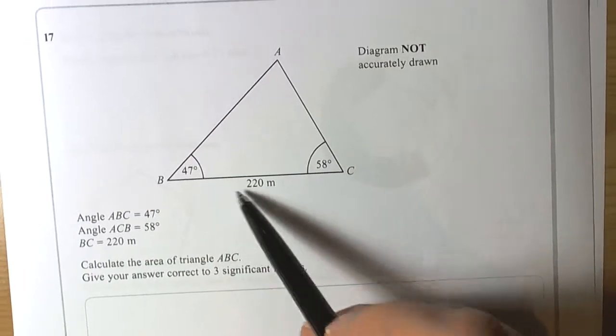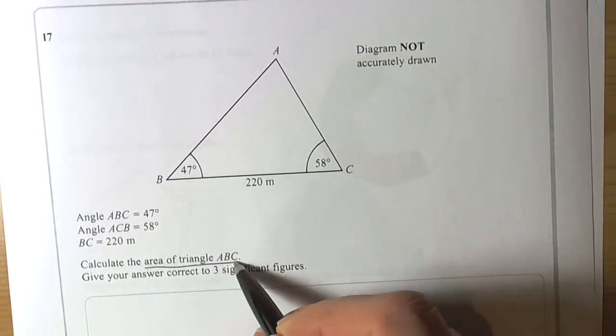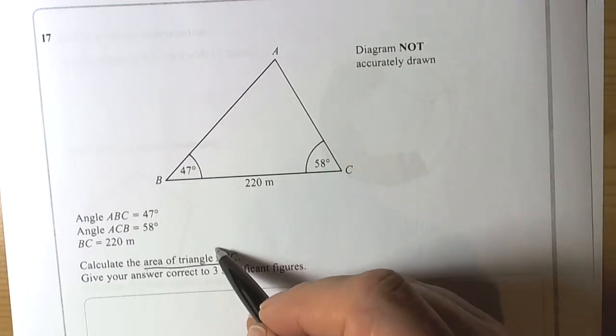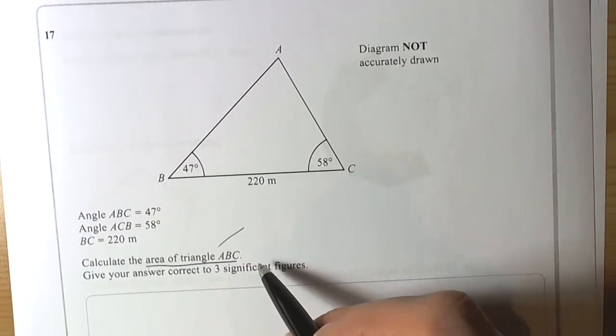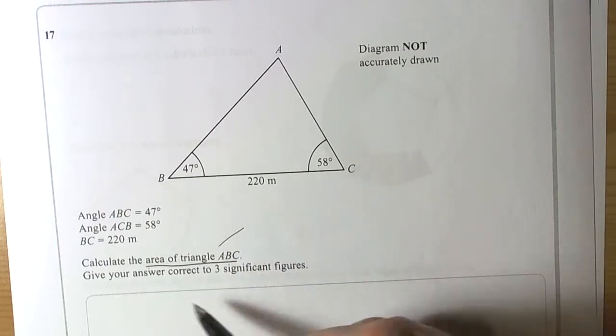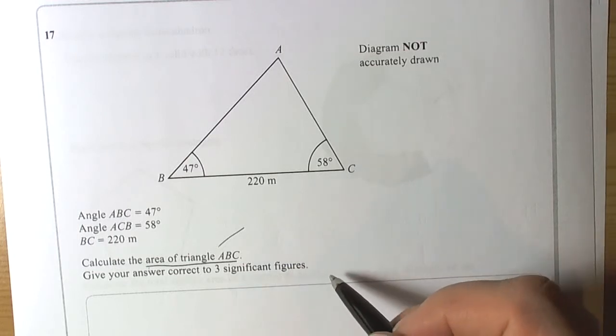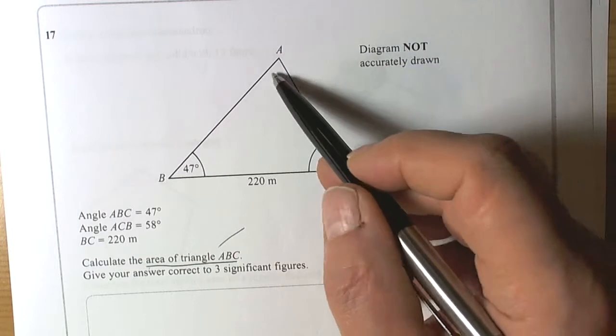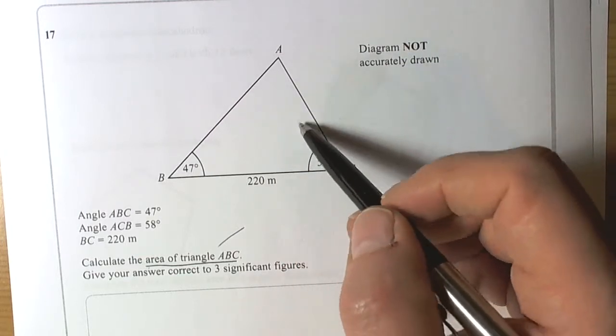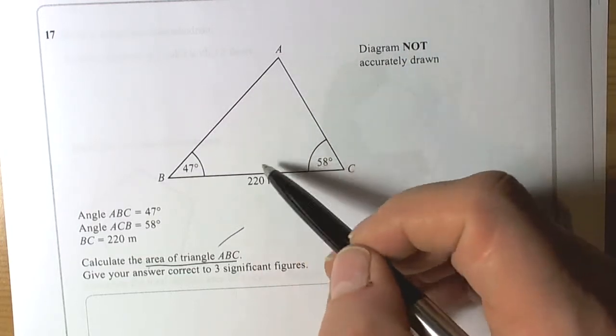Okay, so this question talks about calculating the area of a triangle. Now, we've got two formulas for the area of a triangle in GCSE exams. We've got the standard half base times height formula, or we've got the formula that's at the front of the exam paper for any triangle. And this is what I'd call any triangle. It's not got a right angle in it. It's not an isosceles triangle. So it's just what we call any old ordinary triangle.